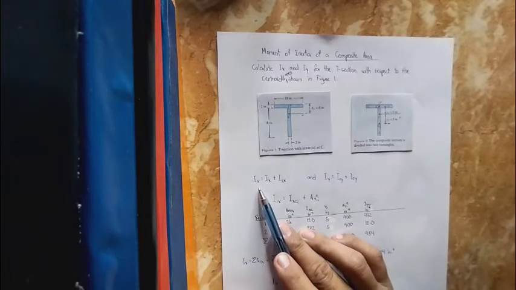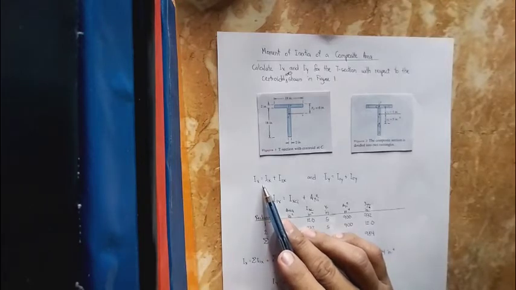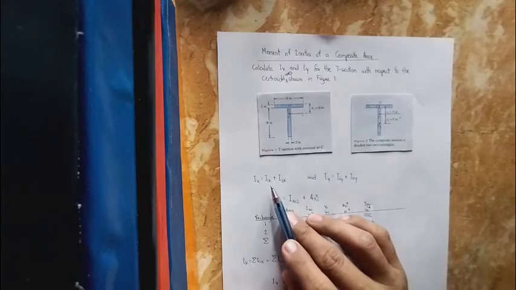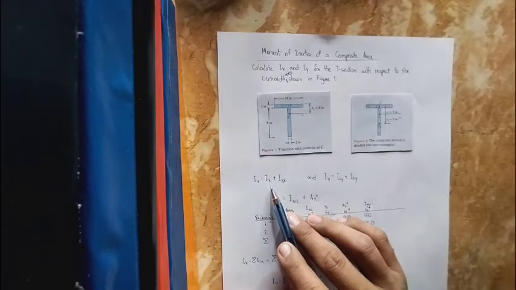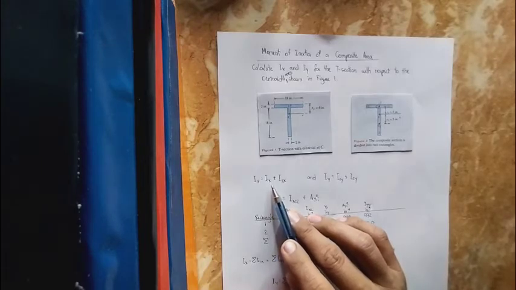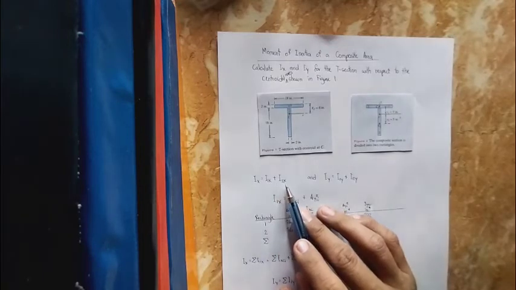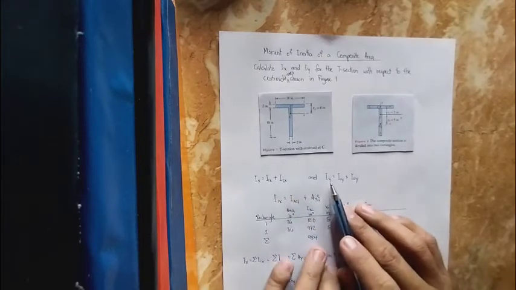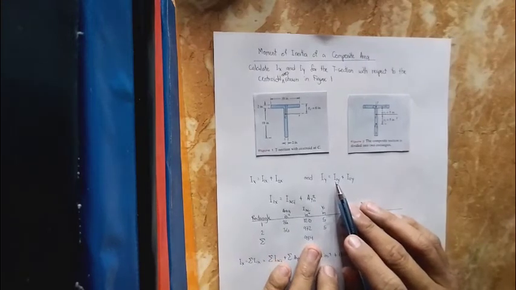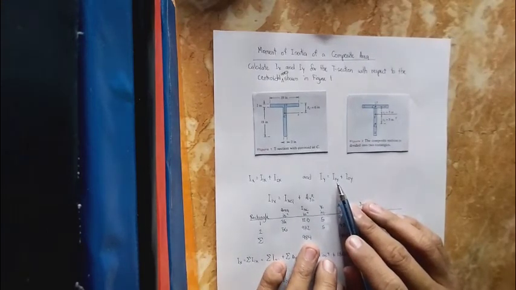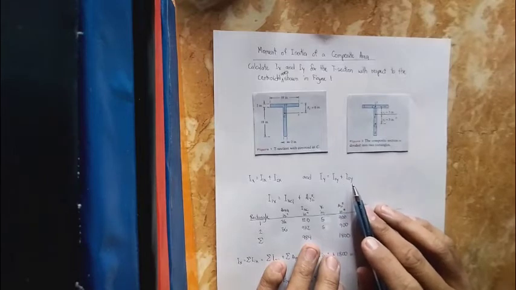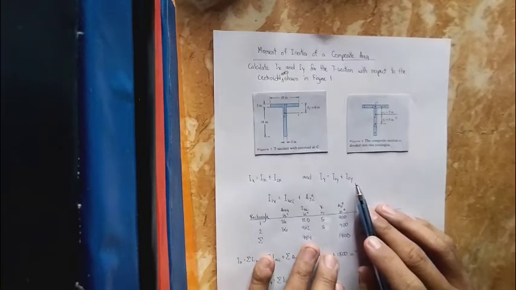Ito yung formula ng moment of inertia about the x-axis is equals to moment of inertia of 1 at the x-axis plus moment of inertia of 2 at the x-axis, and the moment of inertia of y is equals to moment of inertia 1 of y plus moment of inertia of 2 of y axis.